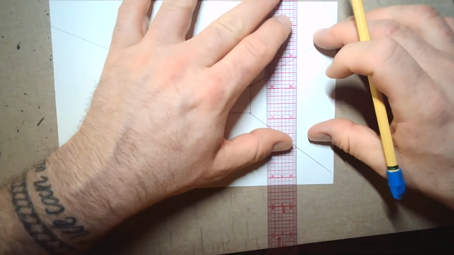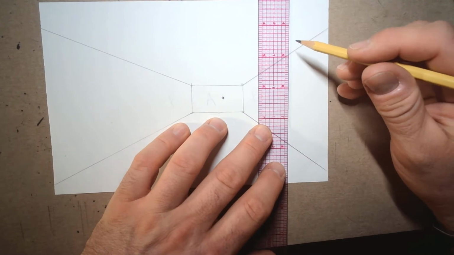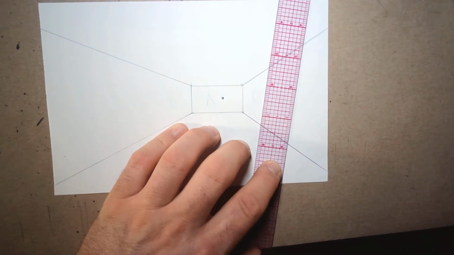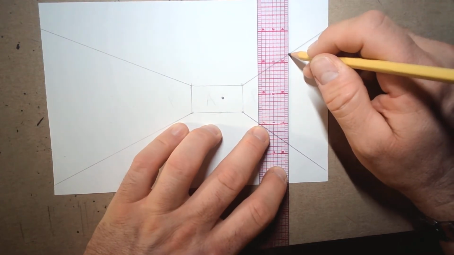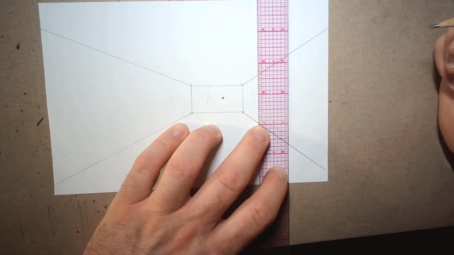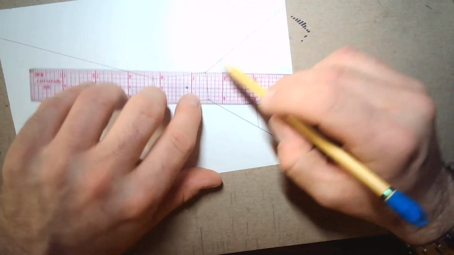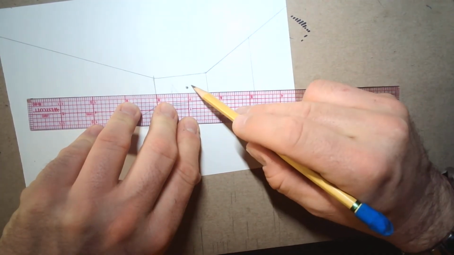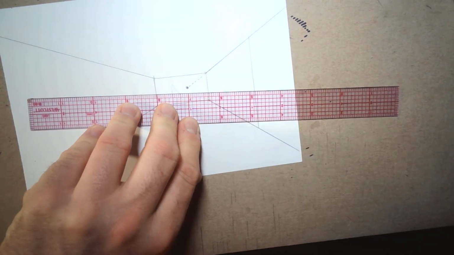So let's see, that was about right there, if you want to get an idea. I didn't measure this one, but that's about where it is. You want to make sure your ruler is vertical. You don't want it leaning. It's really important to keep all your lines vertical. And then from this point here, you switch. Your wall was horizontal. Now it comes from the vanishing point. I didn't draw this part, but that's the part of the line we don't need.